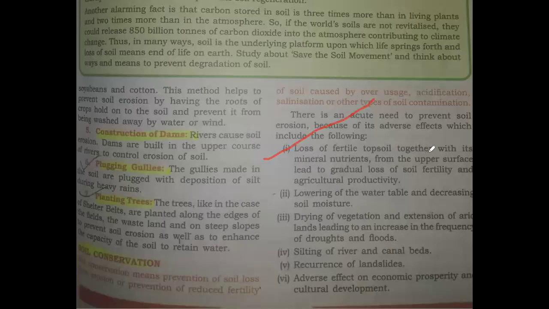Loss of fertile topsoil together with its mineral nutrients leads to gradual loss of soil fertility and agricultural productivity, lowering of the water table and decreasing soil moisture, silting of river and canal beds, recurrence of landslides, and adverse effect on economic prosperity and cultural development.